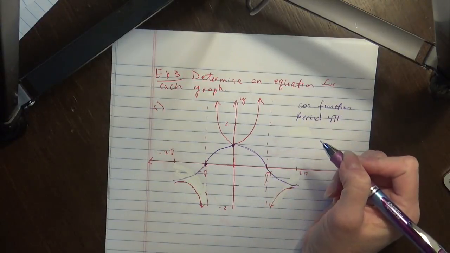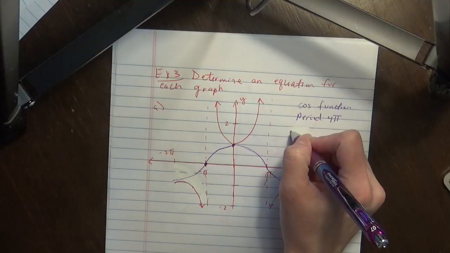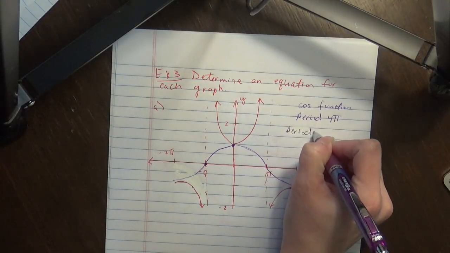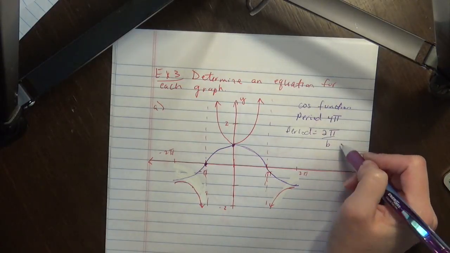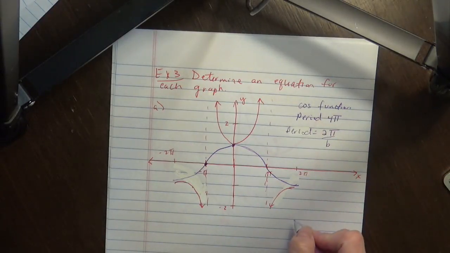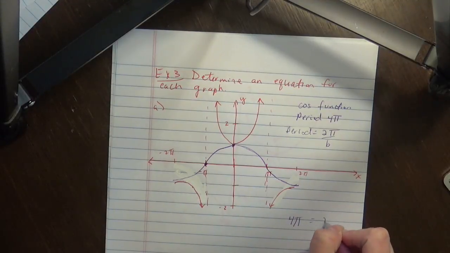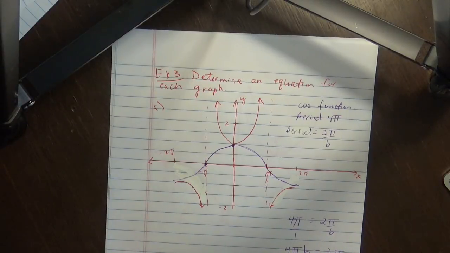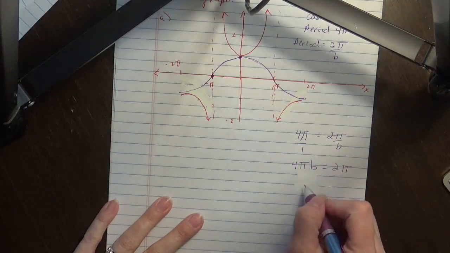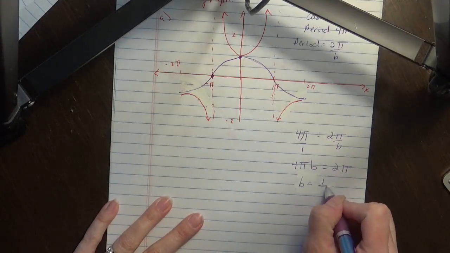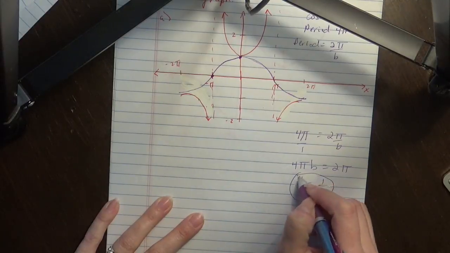And we also know that with the cosine and the sine functions, the period is equal to 2 pi over b. So if we set these equal to each other, we can solve for b. So I've got 4 pi equals 2 pi over b. I can cross multiply. That'll give me 4 pi b equals 2 pi. Dividing both sides of this by 4 pi is going to give us b equal to 1/2. So we got b equals 1/2.